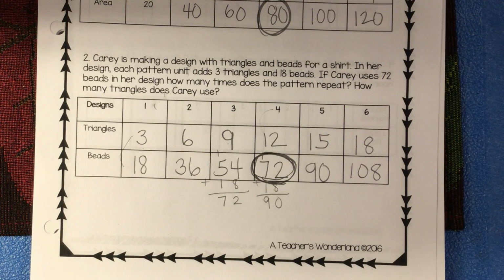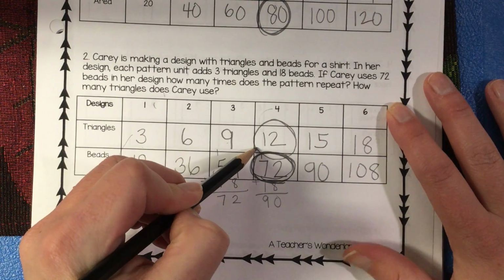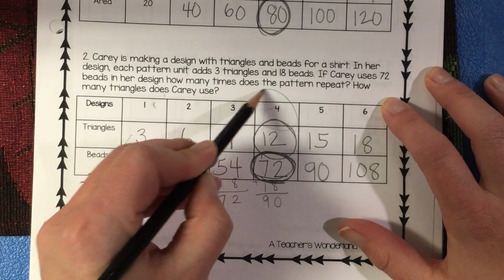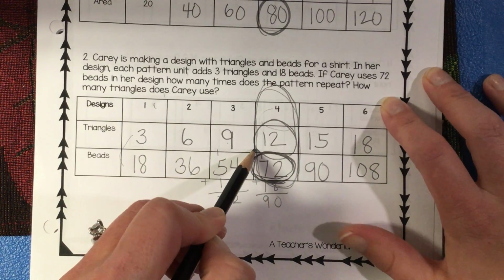Anyway, how many times does the pattern repeat? Levi, 12 times. It repeats 12 times. Basically, when you find this number, you're looking right here. Okay? This whole column is your winner, winner, chicken dinner. Okay?